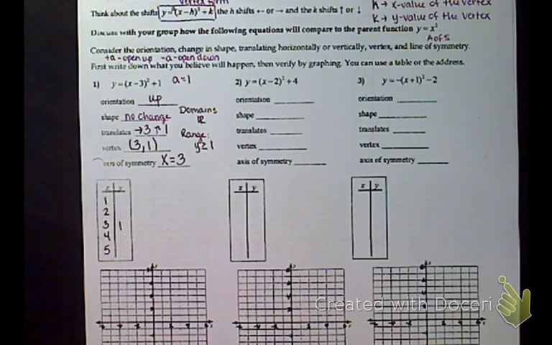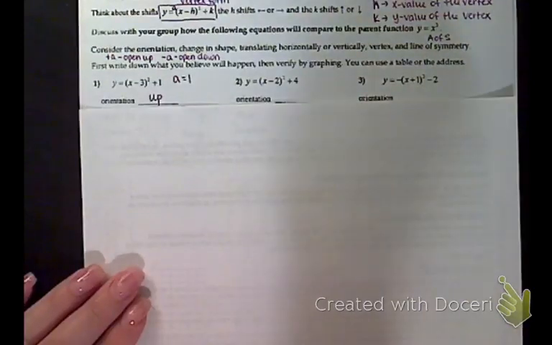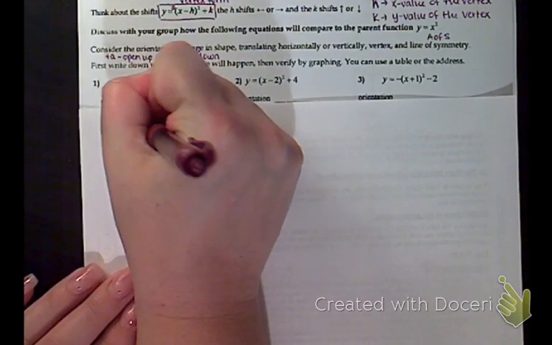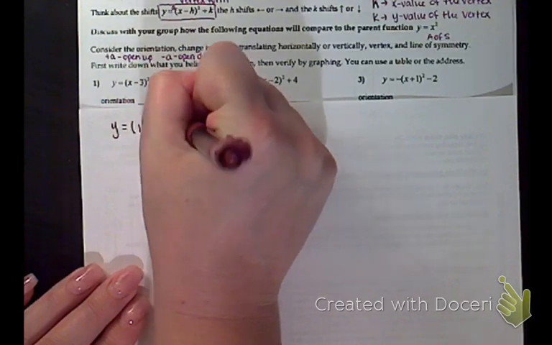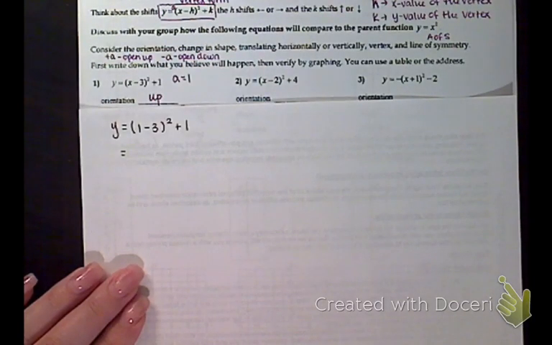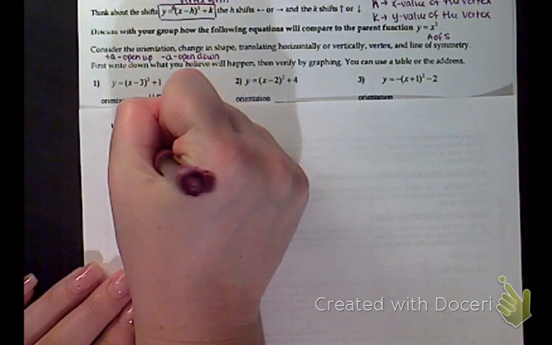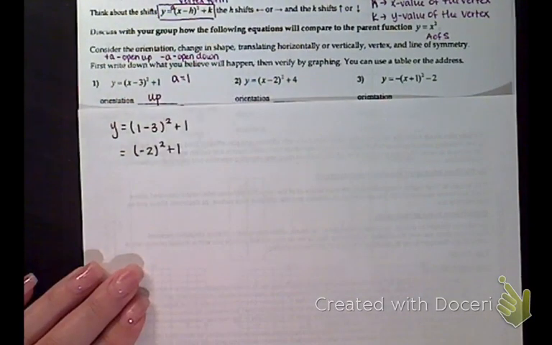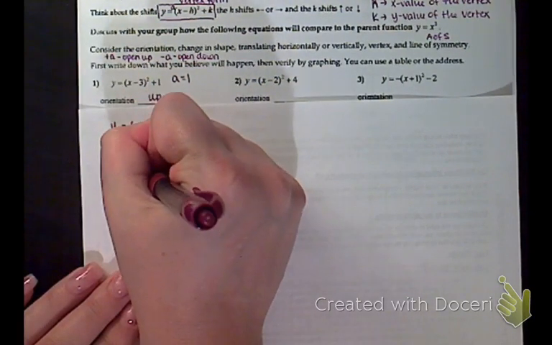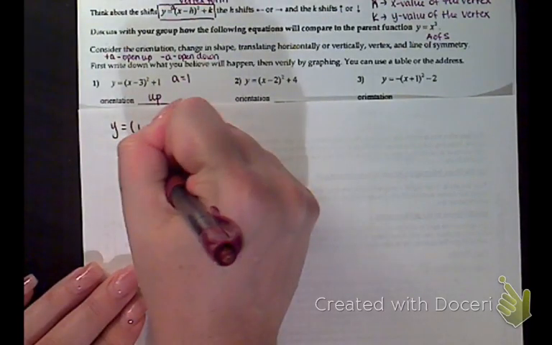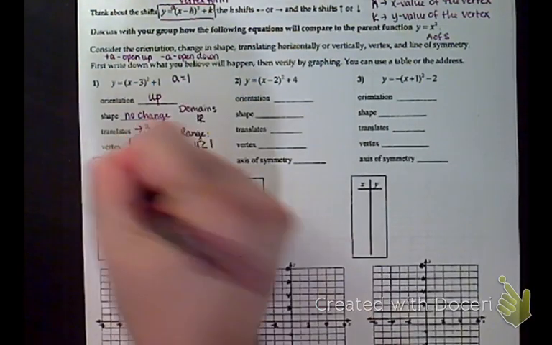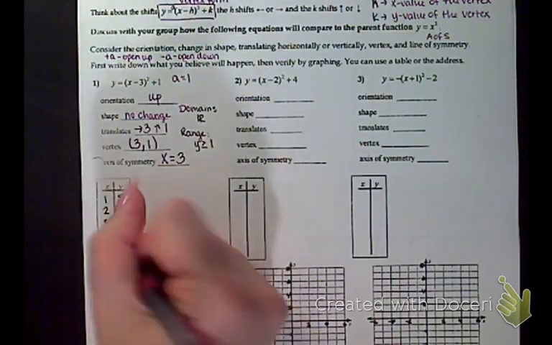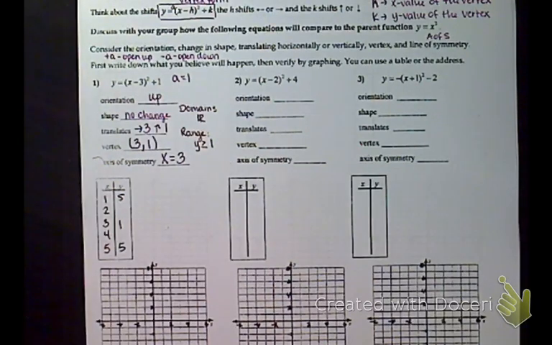All right, so let's plug in 1. So y equals 1 minus 3 squared plus 1. 1 minus 3 is negative 2 squared plus 1. Negative 2 squared is a positive 4 plus 1 gives me 5. So if I plug in 1, I get 5. Now remember, because of symmetry, that's going to match that term there. Now I'm going to plug in 2.